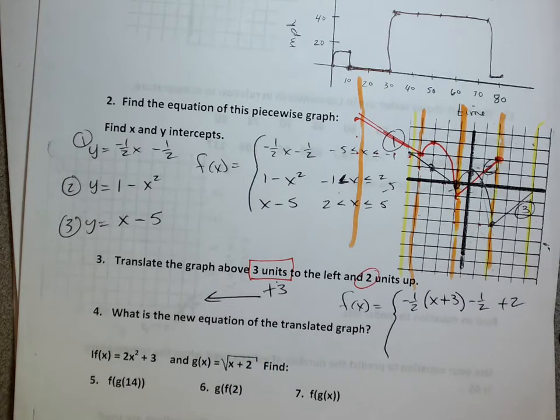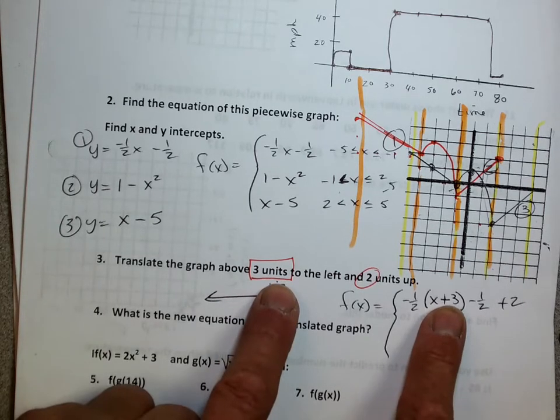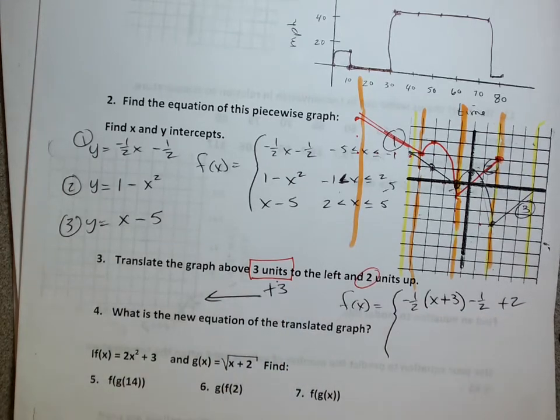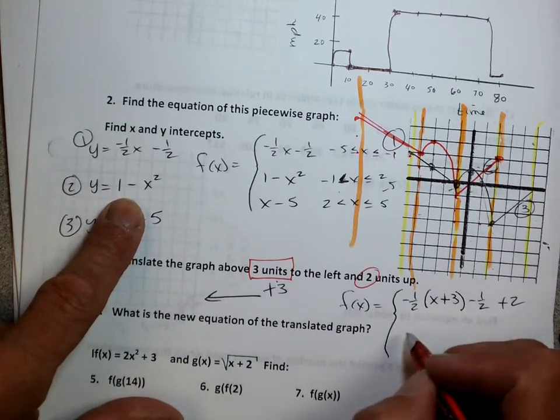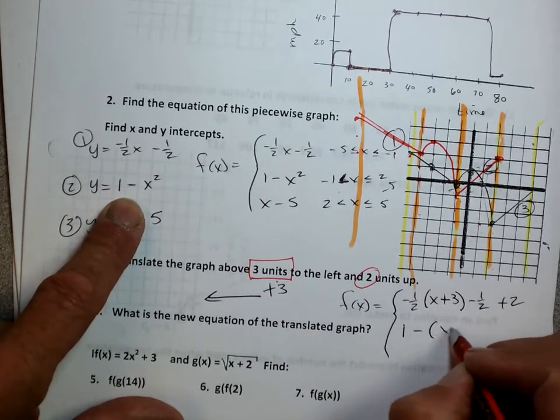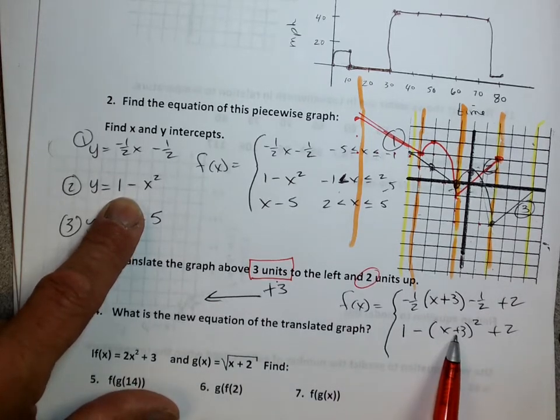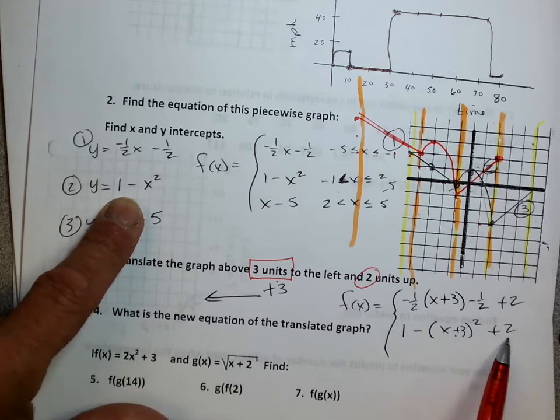And I can even do the dance. Remember the dance? If you move it left to right, we're doing it inside the parentheses, right? I'm going the opposite direction, so if I have to move it to the left, I make it plus 3. So it's the opposite, okay? So here's my horizontal movement, and here's my vertical movement. Now I can simplify this, and I will simplify that later, okay? Second graph, I'm going to have a 1 minus x plus 3 squared plus 2. Here's my horizontal movement. There's my vertical movement, okay?